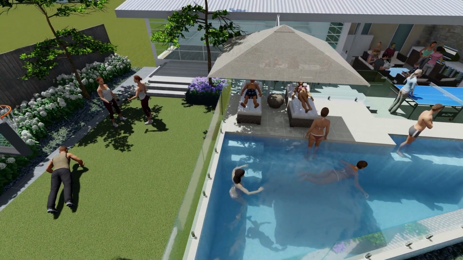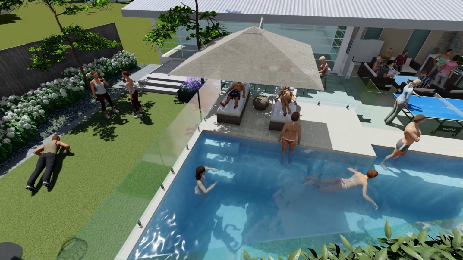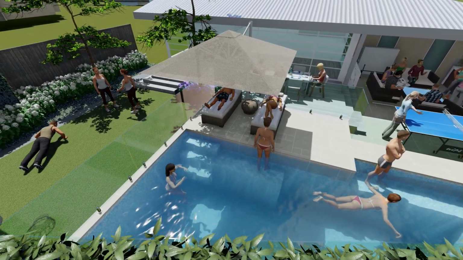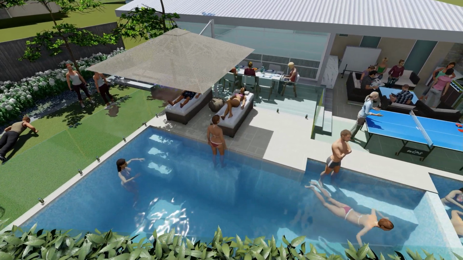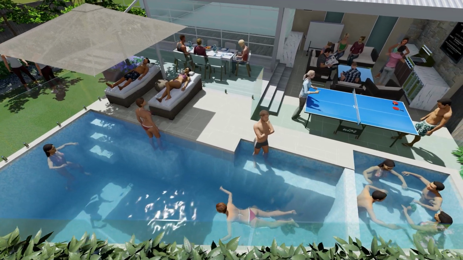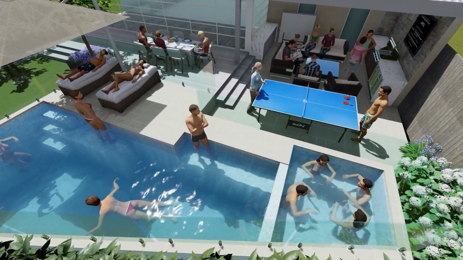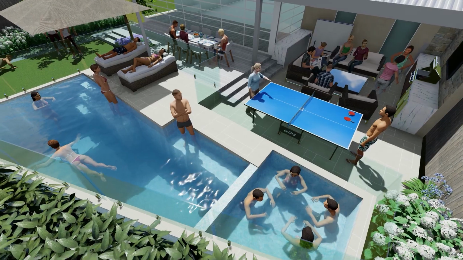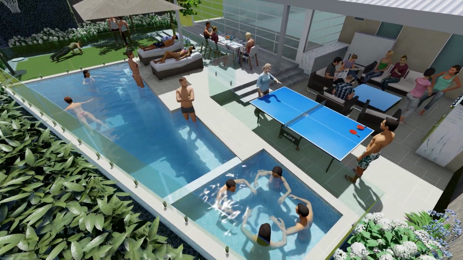So the pool now runs parallel with the back fence up to the easement, and we try to get as much length out of this as possible. You can see there's enough space in there for a couple of day beds. I've got a spa at the end of the pool, some little swim out ledges.